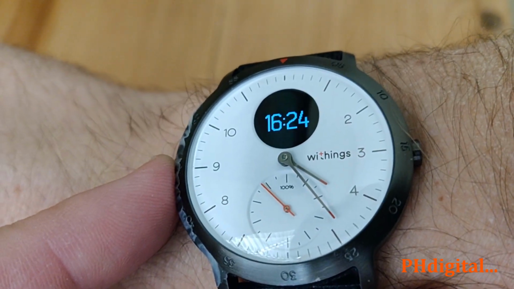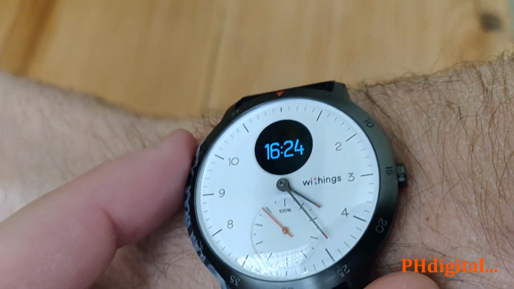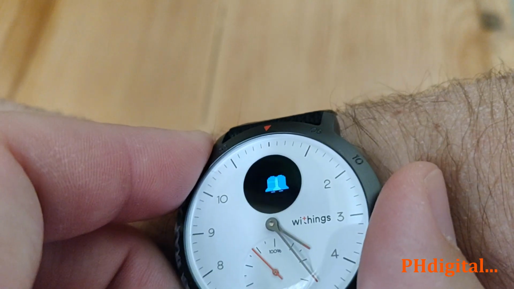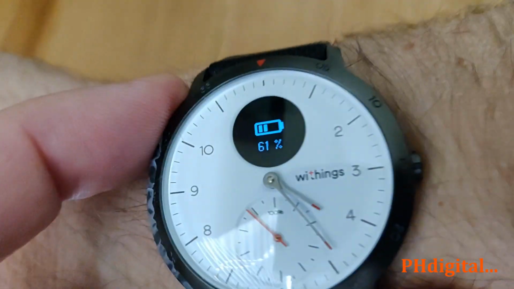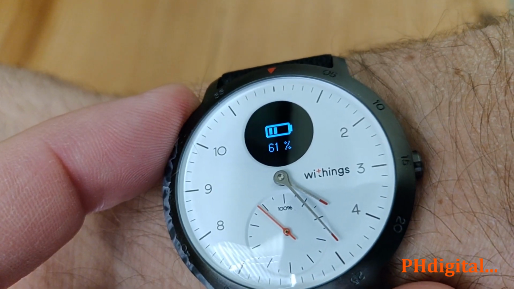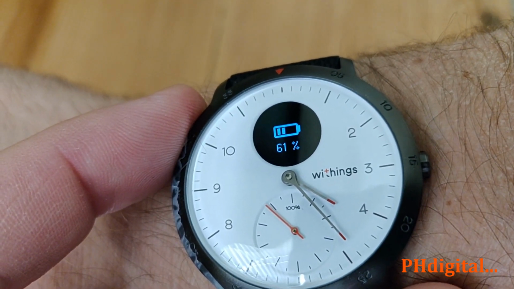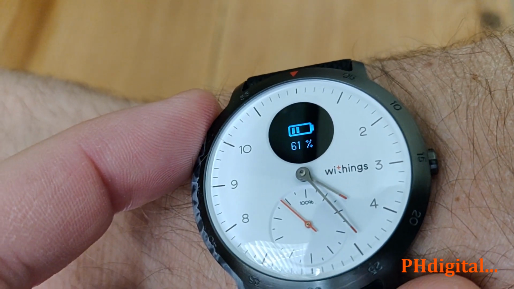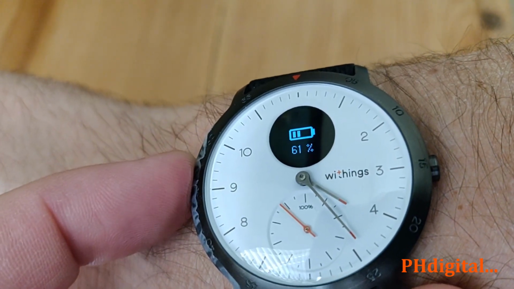The battery life is amazing. Today's Thursday, and I haven't charged it since Sunday. I've used over 5 hours of GPS, and I still have 61% left. And I've been monitoring my heart rate, steps, calories, and sleep for the last 5 straight days. So pretty awesome, Withings. Way to go.